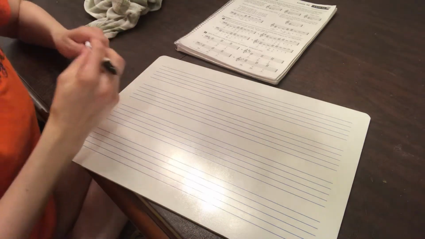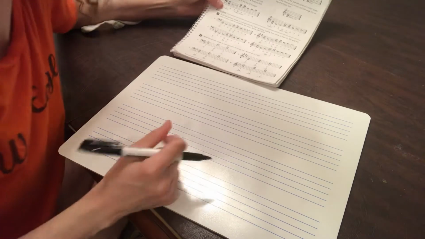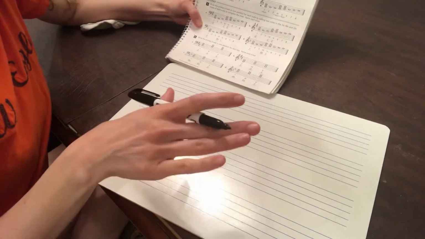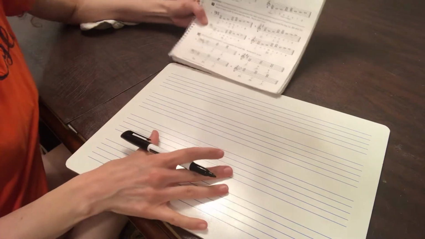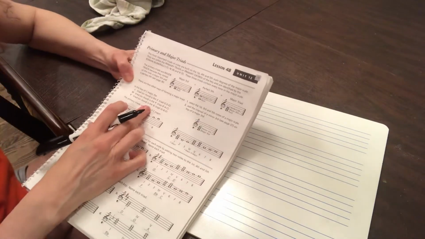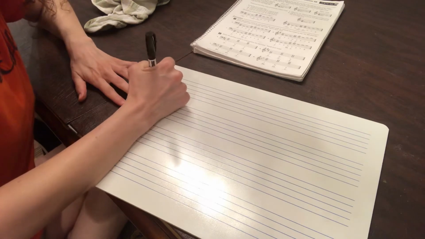Okay, this is for lesson 48. And these are primary and major triads, okay? So now we're gonna figure out how you create a major triad, okay? So it shows you here at the very top of the page, a major triad is made up, here's the way I like to do it because I think it makes the most sense.